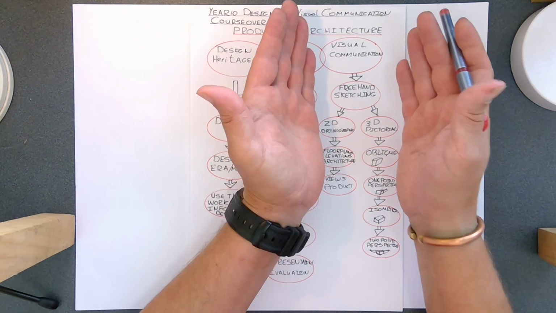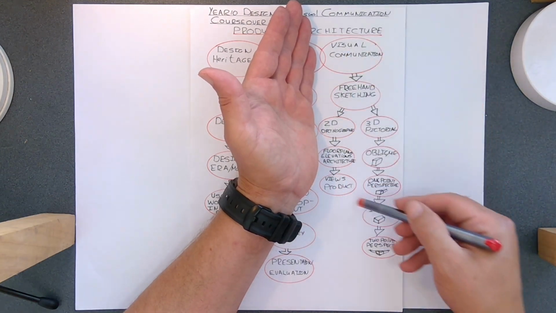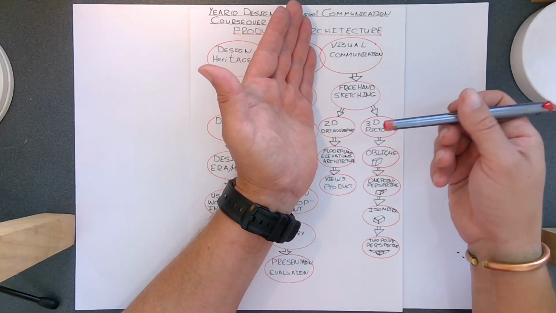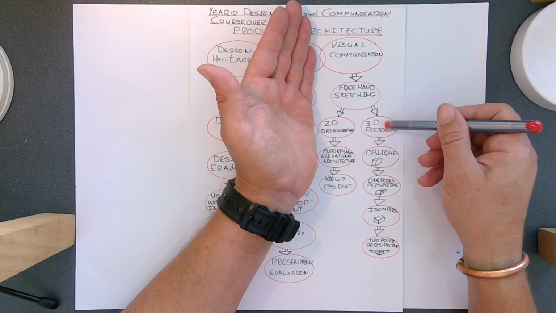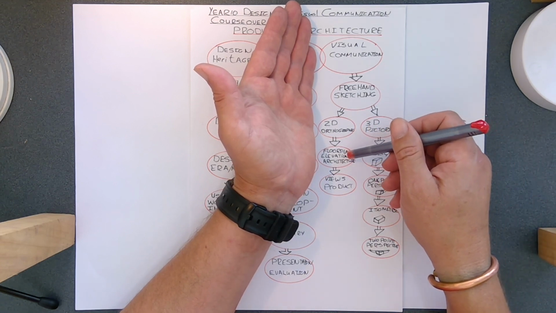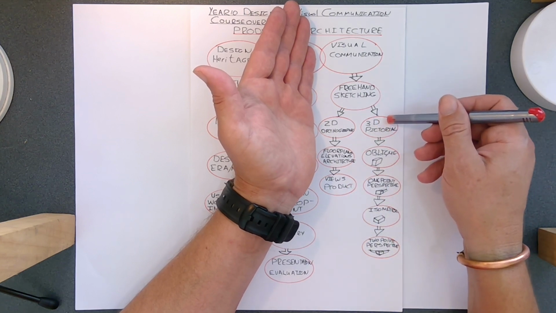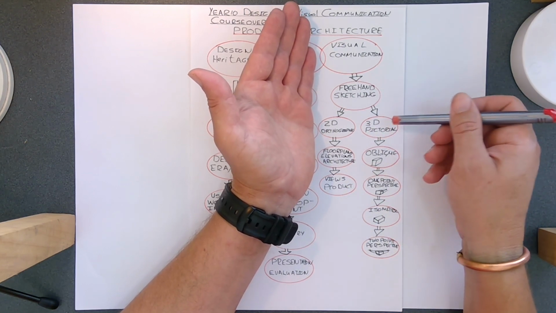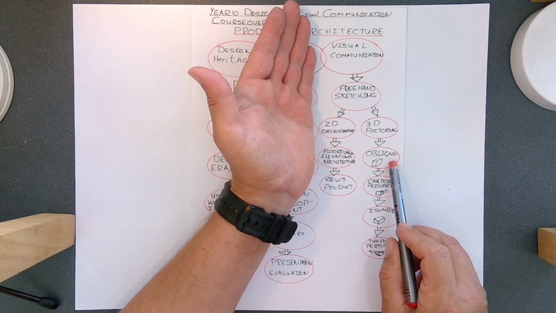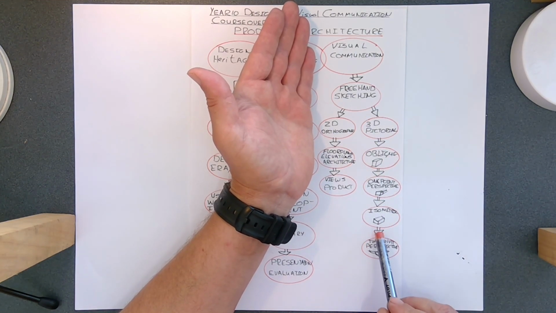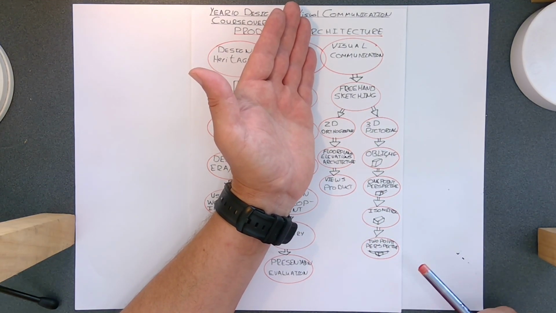So tech drawing or graphics was mainly this part: visual communication, freehand sketching, 2D, 3D freehand sketching, floor plans, elevations for architecture, views for product. Then there's 3D drawings that's also sometimes referred to as a pictorial. You get an oblique method, 1-point perspective, isometric, and a 2-point perspective.